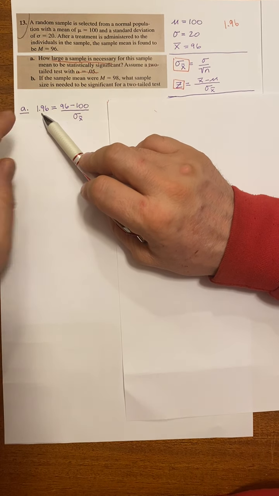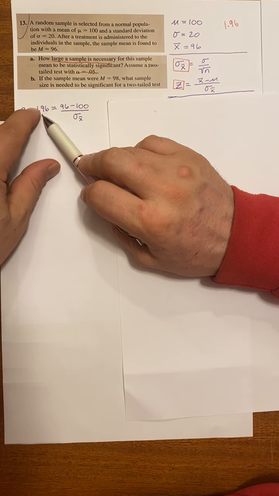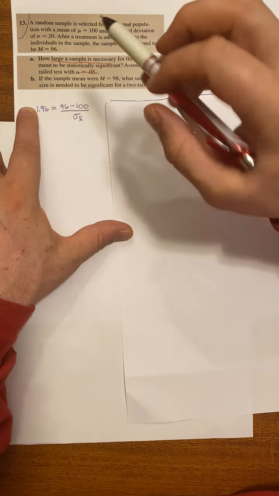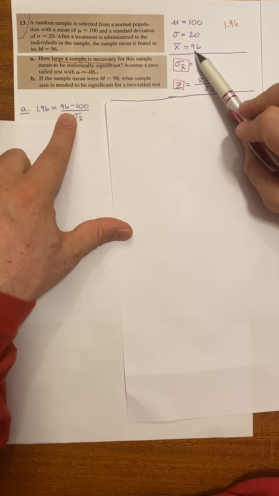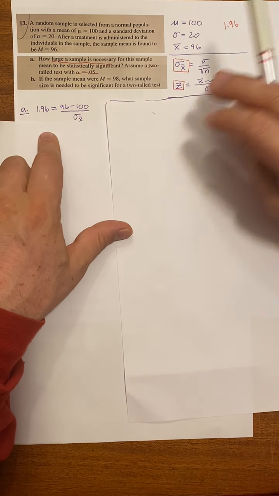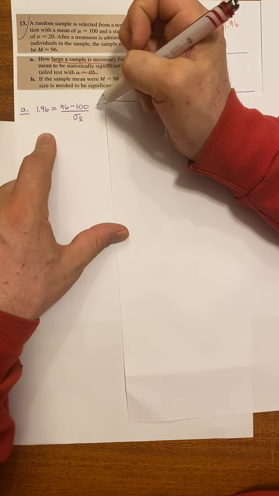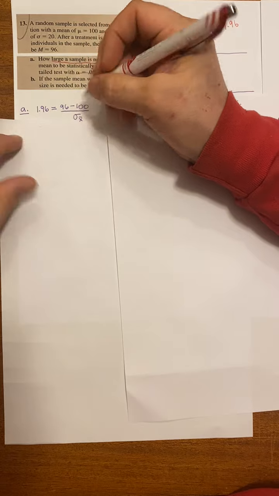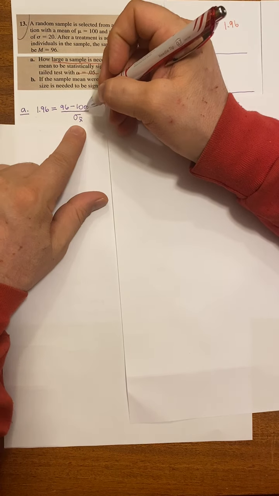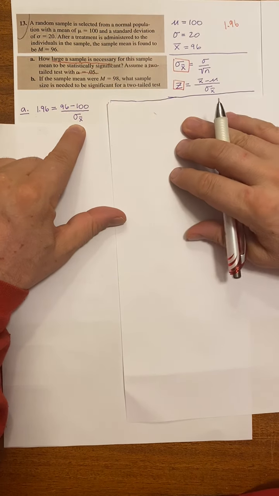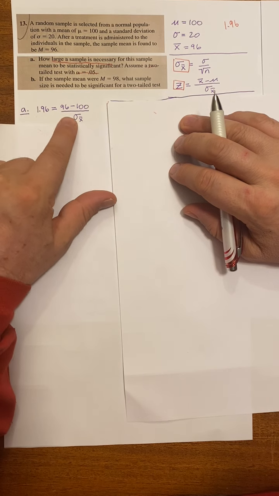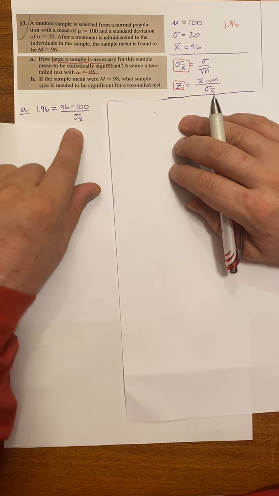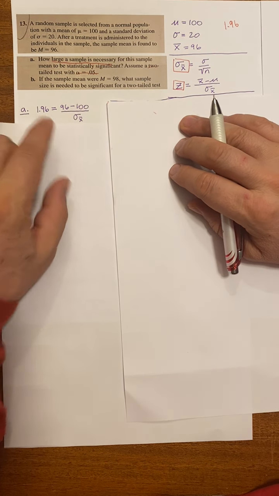I have to get better than this z, so we'll say that that's our z. I also know what my sample mean is, and I know what my population mean is, right? So I can start off the equation because I've only got one variable that I don't know the value of, that standard error. Right, so with this, I can use algebra to figure out what my standard error is.